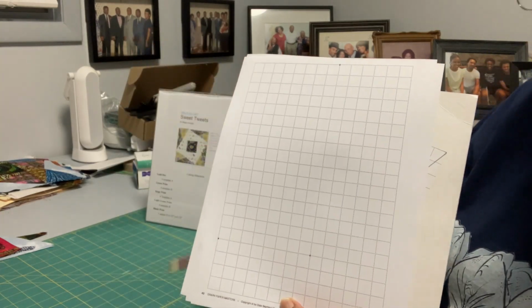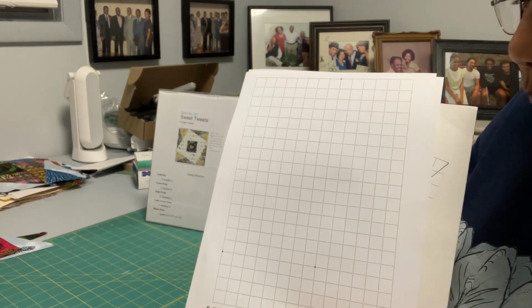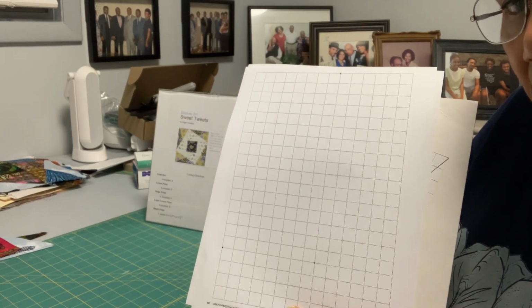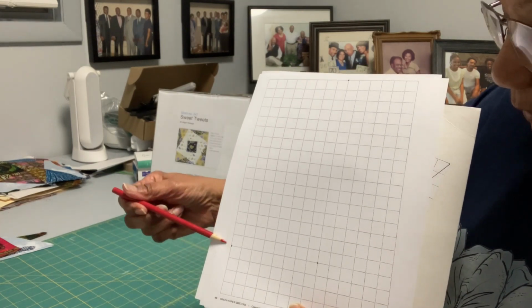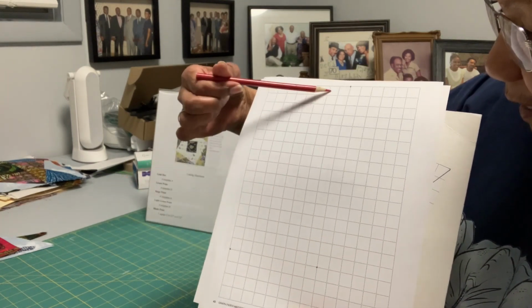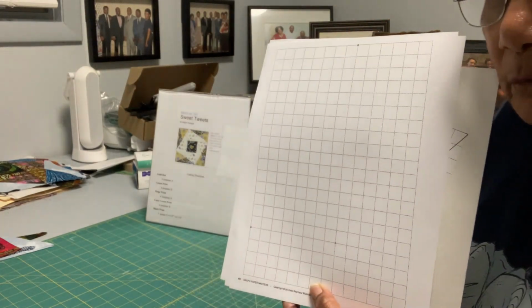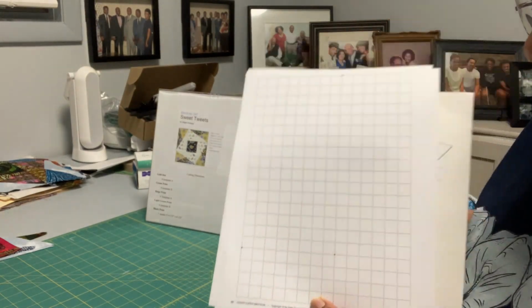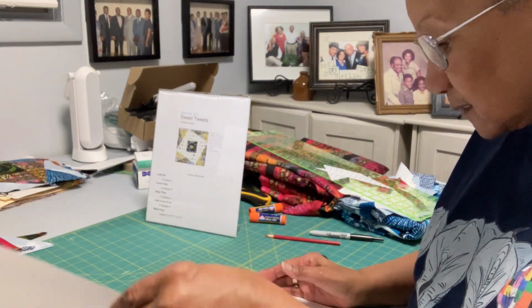And I did it on the edge because I'm going to eventually cut it out. And why stick it in the middle of the paper when you can just as easily put it on the edge and you have only 3 sides really to cut out. But that's neither here nor there. You will put it on your graph paper where it's best for you. Okay, so I've marked off the space.